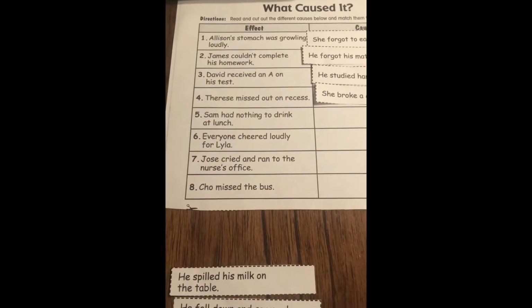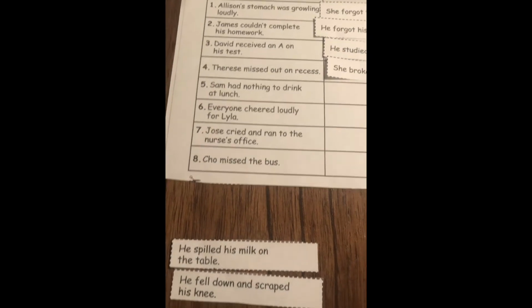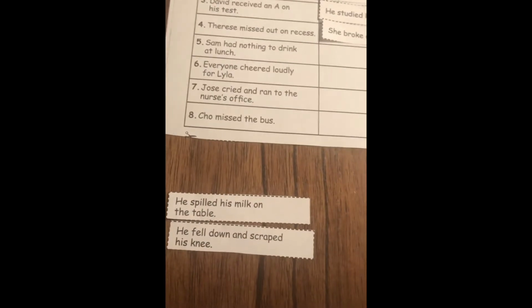Sam had nothing to drink at lunch. Why wouldn't Sam have anything to drink at lunch? Because he spilled his milk on the table. He had milk, but then he spilled his milk on the table. So he did not have any milk.